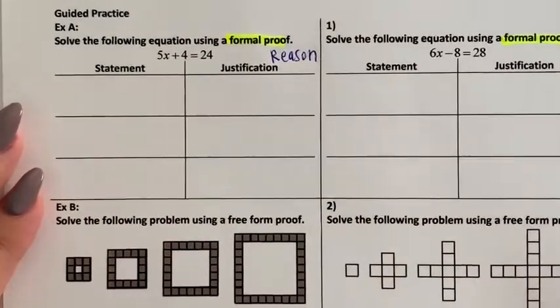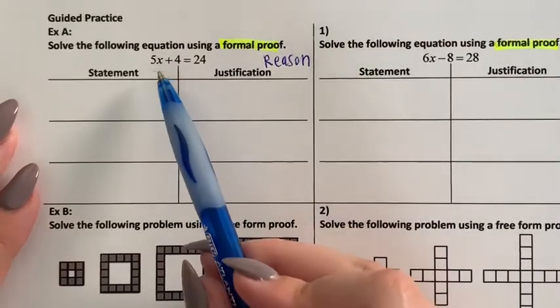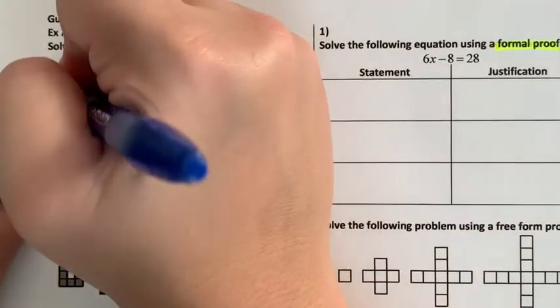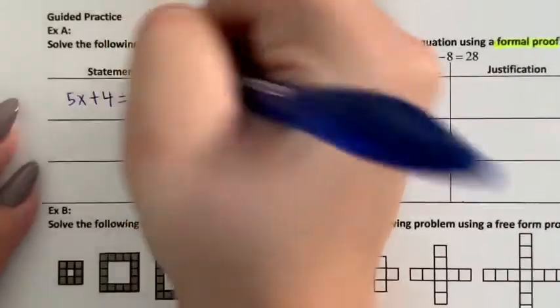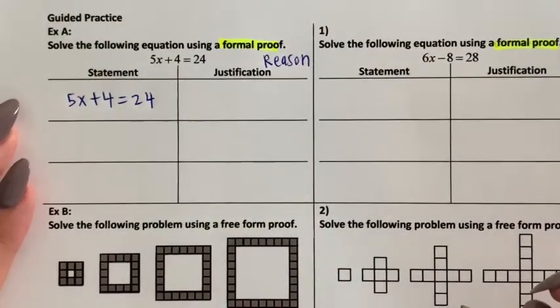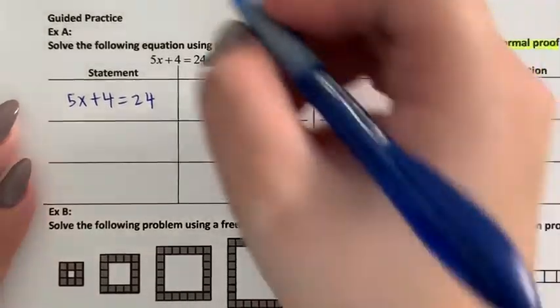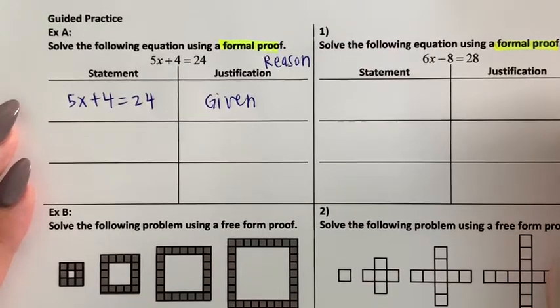The first step when setting up a formal two-column proof is to list what's given. So in this case, we are given the equation 5x plus 4 equals 24. So I will list that for my statement. 5x plus 4 equals 24. My reason or justification is simply that it's given to me. I am told that it is given.